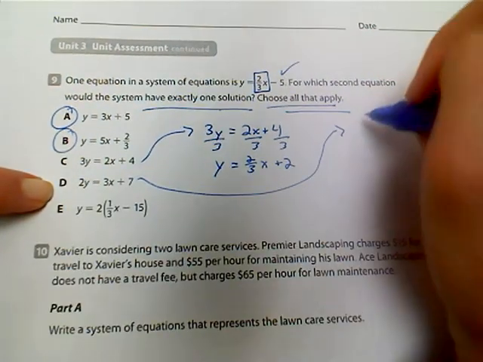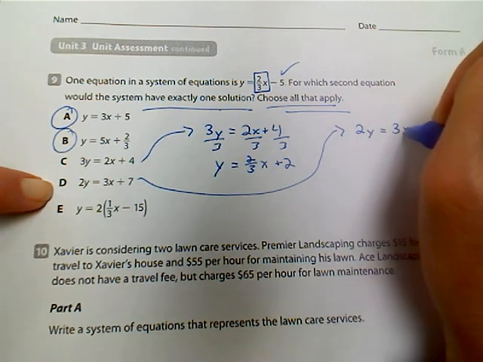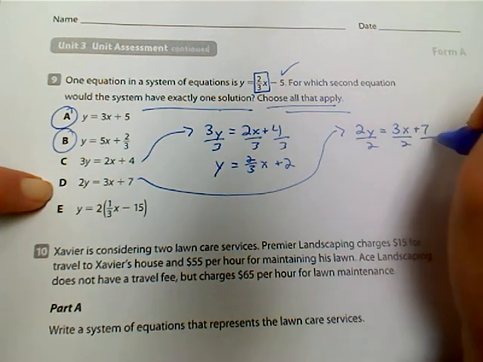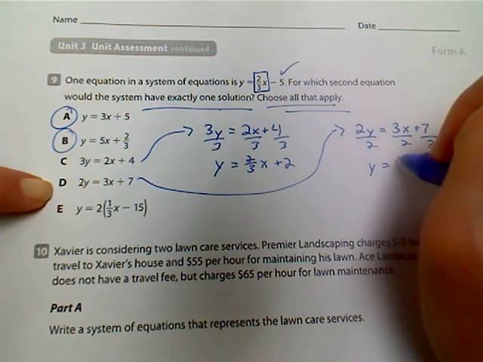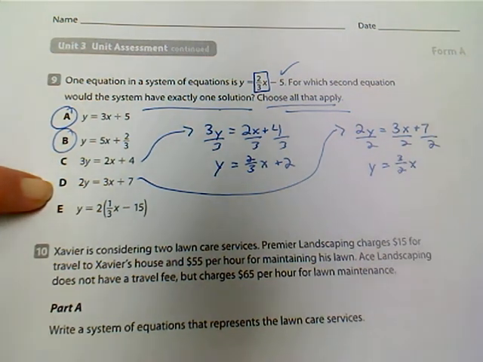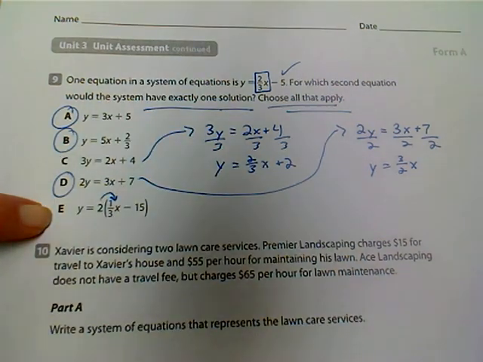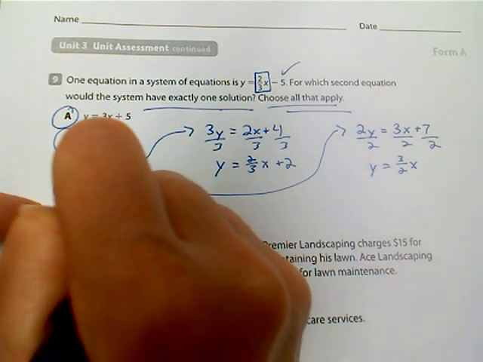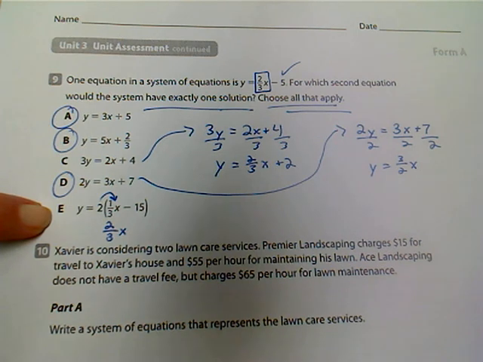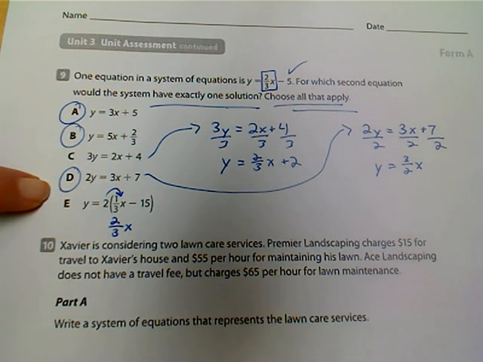D, let's bring it over here. I've got 2y equals 3x plus 7, divide by 2, divide by 2, divide by 2. y gives me 3 over 2x. Well, I can stop right there. That is different. D is an answer choice. E, all I've got to do is distribute that in. 2 times 1/3 is 2/3 x. It's the same. I don't have to go any further. I don't want the same. I want a different slope. So A, B, and D give me a different slope, and that gives me one solution.